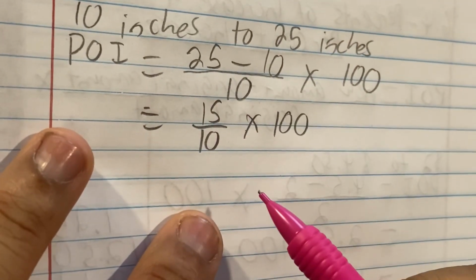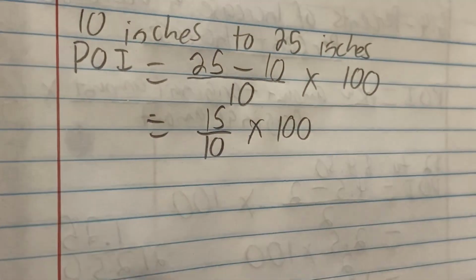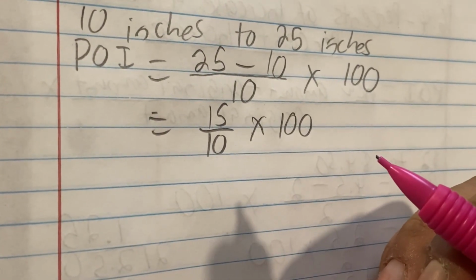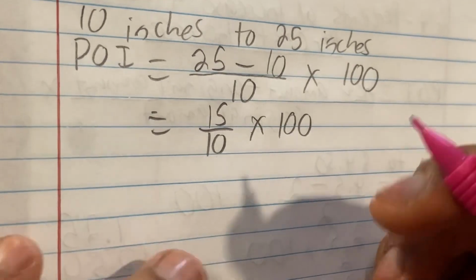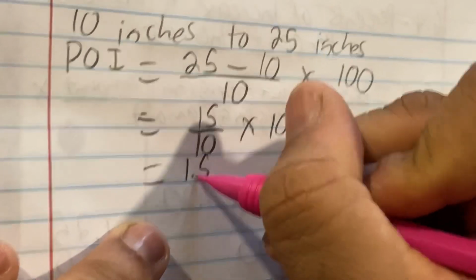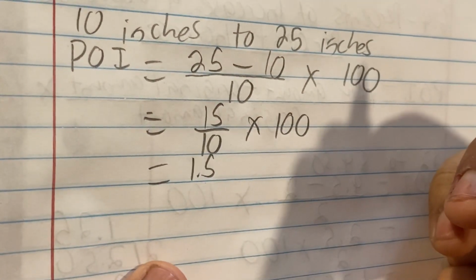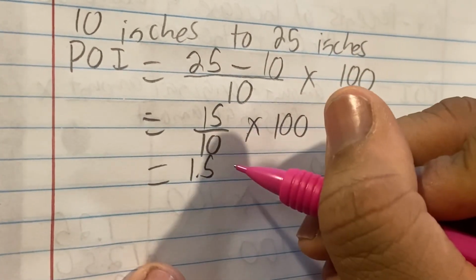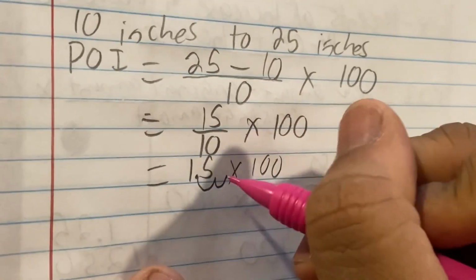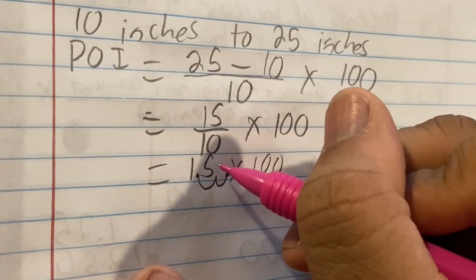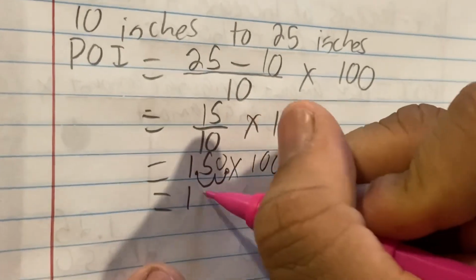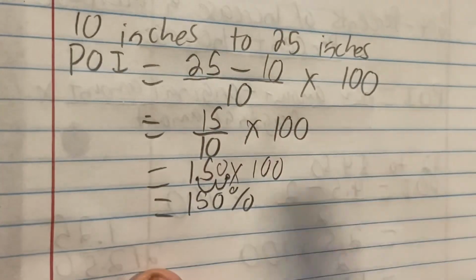Then what is 15 divided by 10? I could divide it, but just to be quick, I'm going to use my calculator. Hey Siri, what's 15 divided by 10? So 15 divided by 10 is 1.5. And then when we multiply 1.5 by 100, we're going to move the decimal point over 2 places, 1, 2. So whenever you do this and there's no number there, I'm just going to put an invisible 0 there. So therefore, your mom's hair had a 150% growth increase.